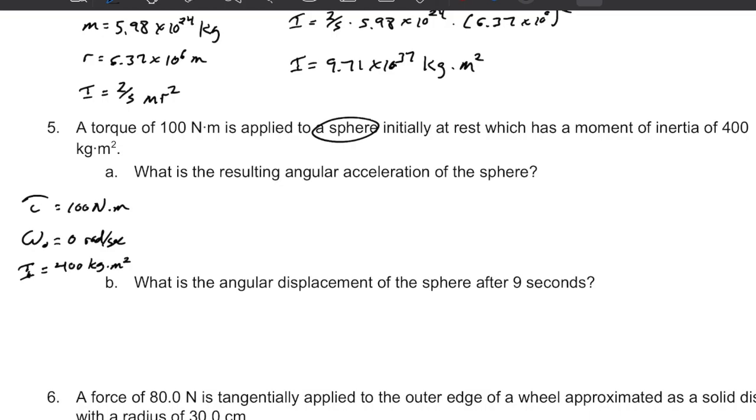Alpha. Okay, well, what do we have? We have torque, we have omega naught, and we have rotational inertia. Where does alpha fit into that? If we remember that torque is equal to I alpha, rearrange, we would say alpha is torque over I, or torque over rotational inertia. So we'd have 100 over 400.